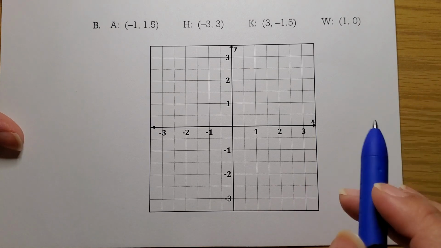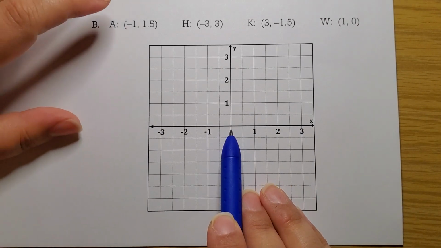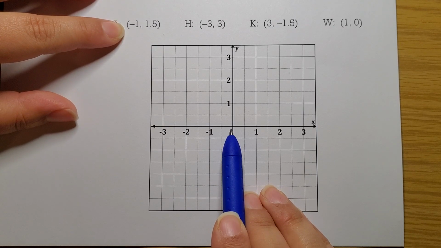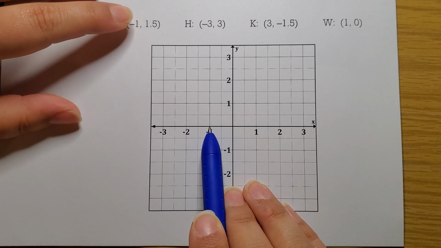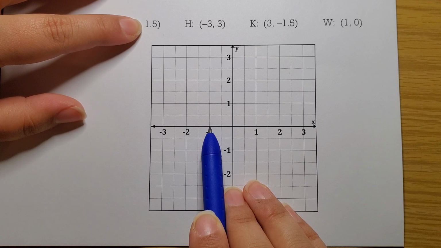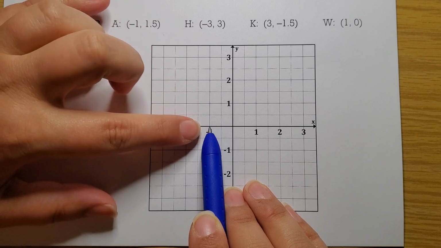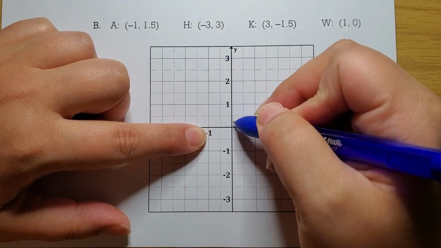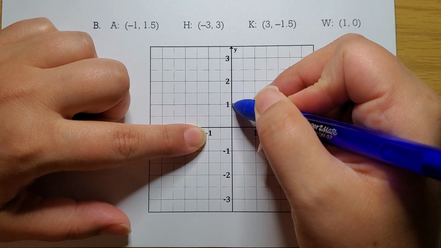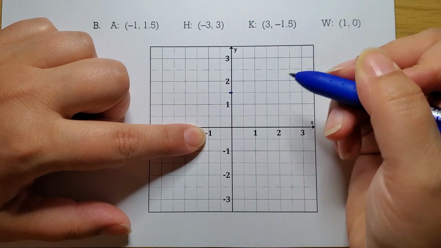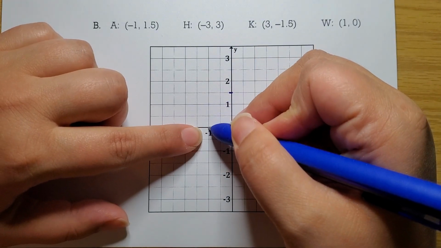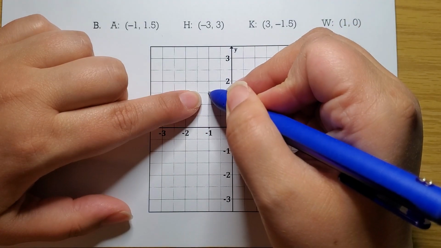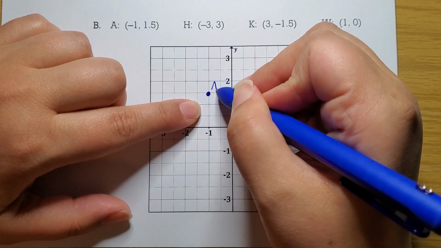So I'm going to graph them in the same way, start at the origin. And for this first point A, we're going to go over to -1. So over here. And then we're going to go up to 1.5. So based off of my grid, if I look at this vertical axis, this is a half, 1, 1.5. So I'm here at -1, and then I want to go up to 1.5. So those two meet right here.